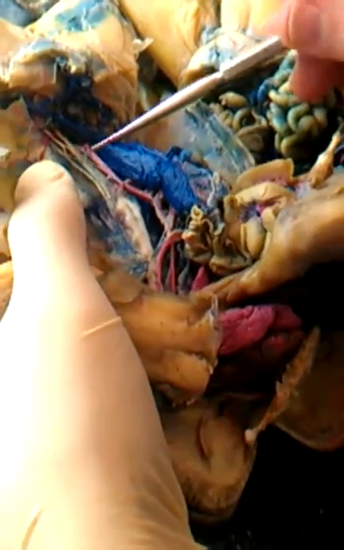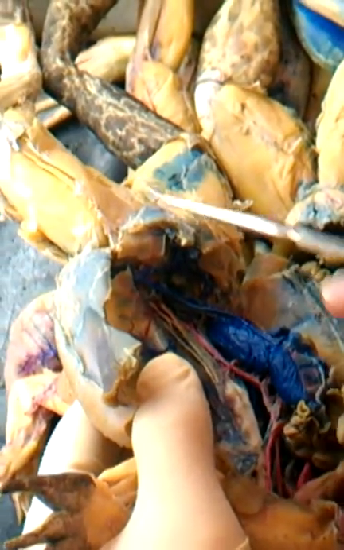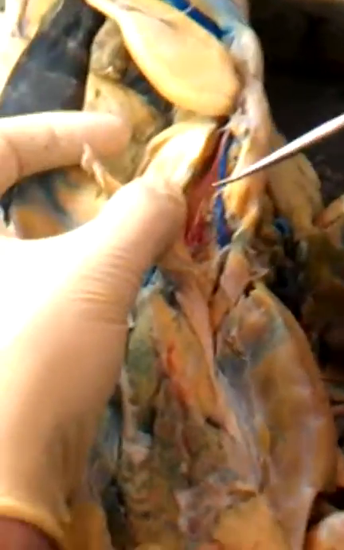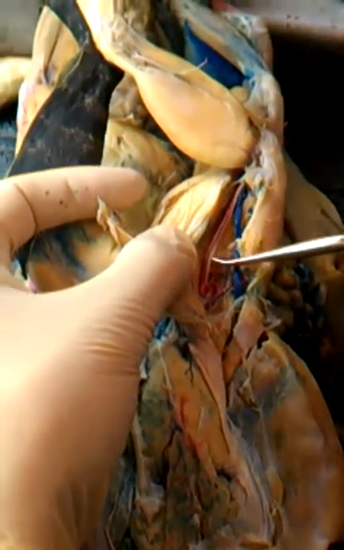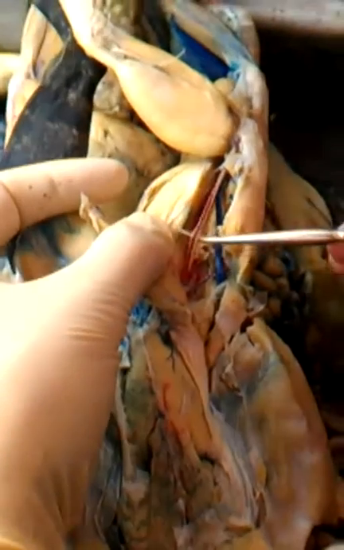Finally, the dorsal aorta ends in a Y right here, with each major branch being a common iliac artery. The main line of it continues down deep into the thigh where it becomes the sciatic artery. And we can see the sciatic artery perhaps easiest right here next to the sciatic vein. The white is the sciatic vein, the red is the sciatic artery.